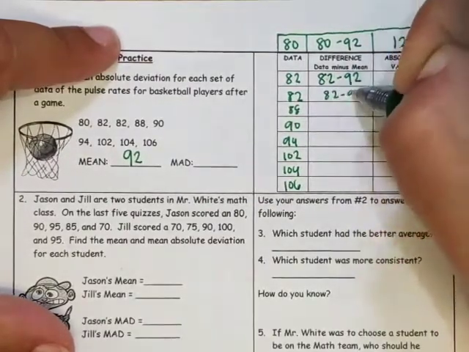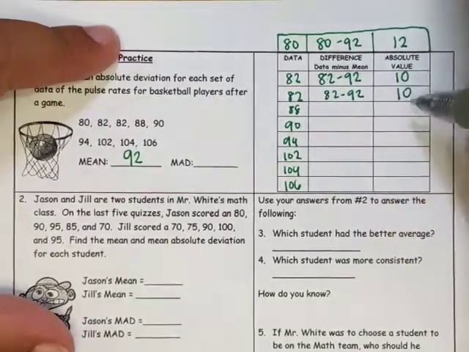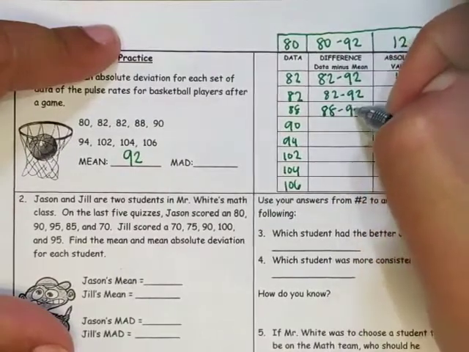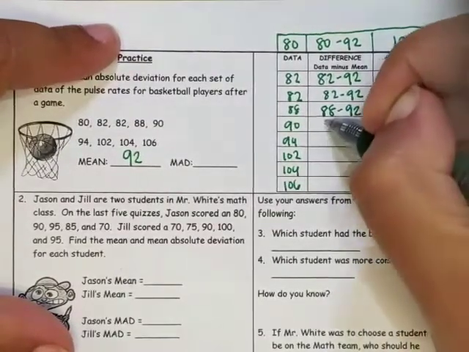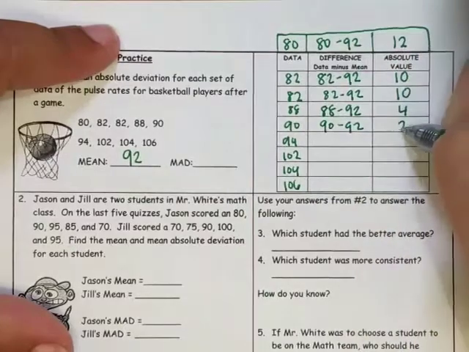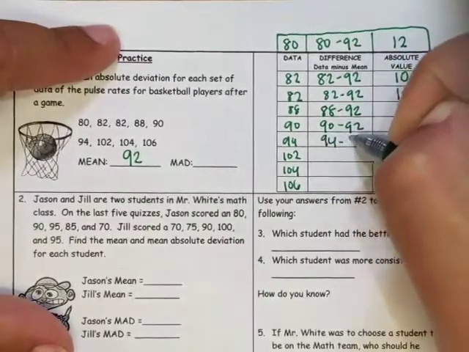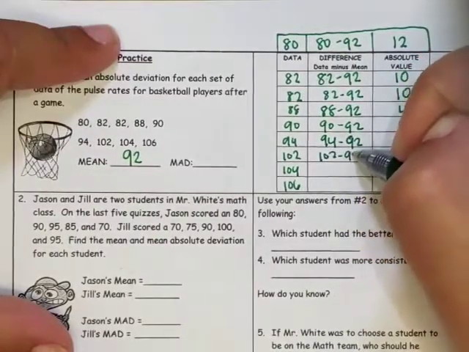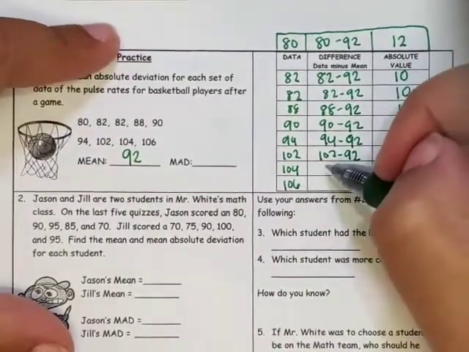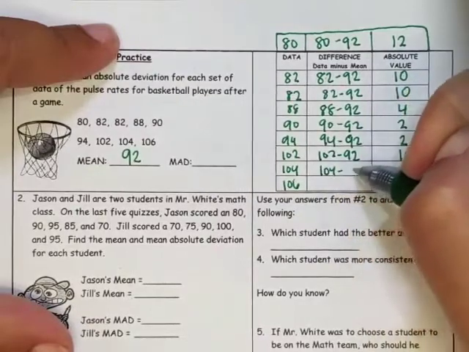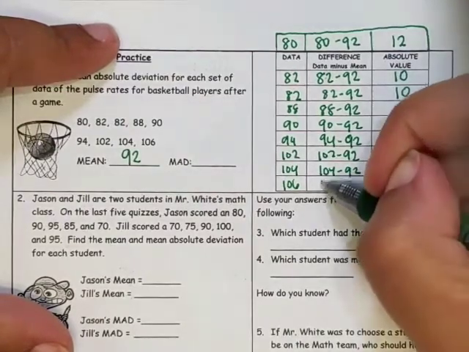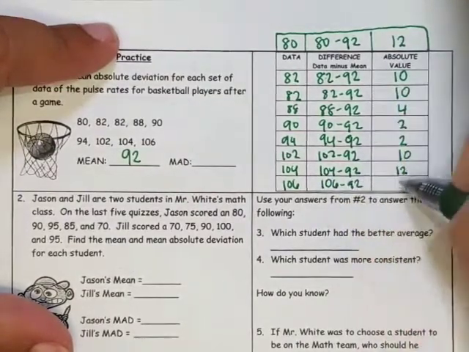And then 82 minus 92 gives me absolute value difference of 10. And then 88 minus 92 gives me a difference of 4. And then 90 minus 92 gives me a difference of 2. And then 94 minus 92 gives me a difference of 2. And then 102 minus 92, a difference of 10. And then 104 minus 92 gives me a difference of 12. And then 106 minus 92 gives me a difference of 14.